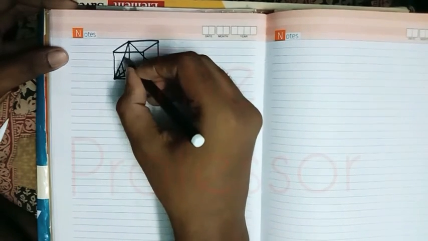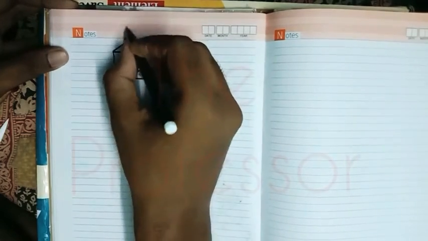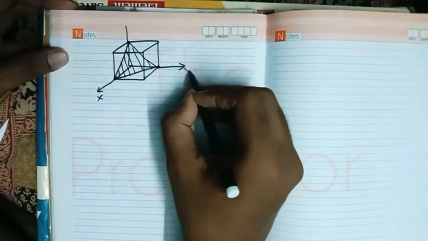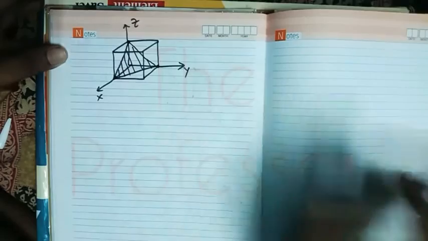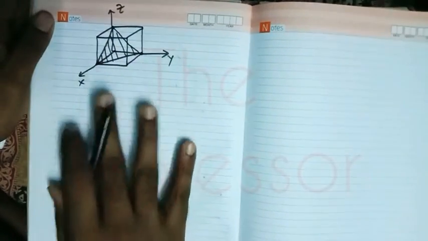This is our plane, this is our graph with x, y and z axes. This is our unit cell and this is the plane for which we have to find the Miller indices.